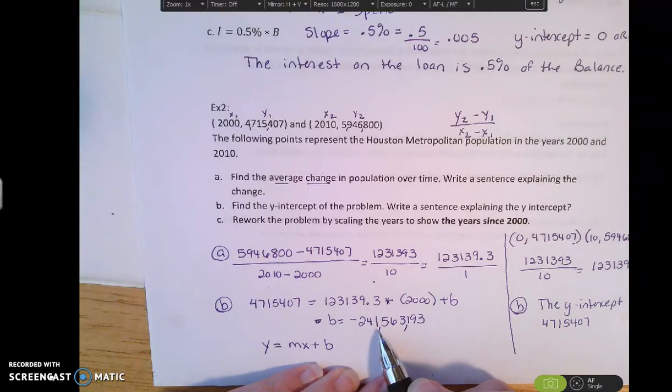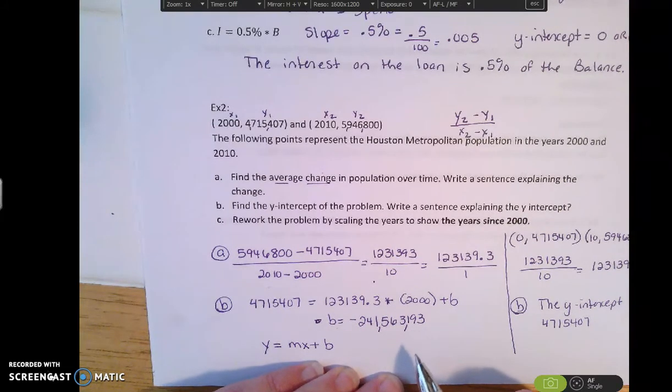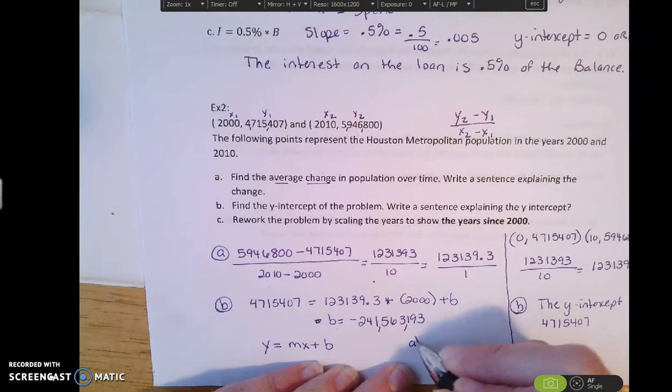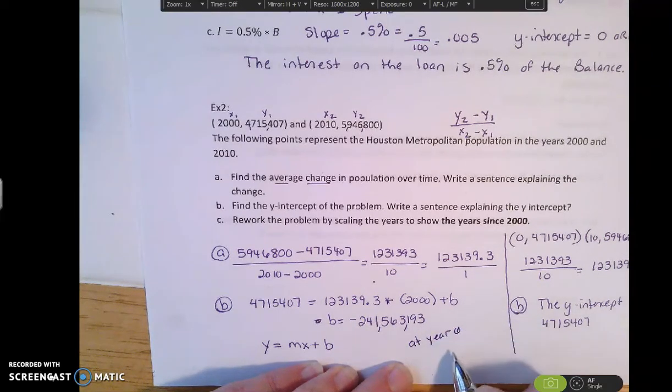So if I do my calculations, I end up with b is negative 241,563,193. This is the problem that we talked about some in the guided workbook also. This doesn't make sense, because this is saying at year 0, the population in Houston was negative 241 million.